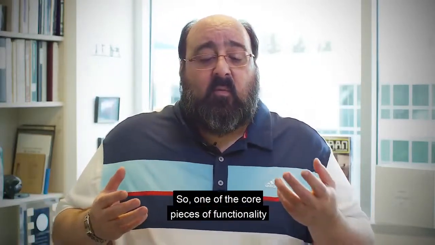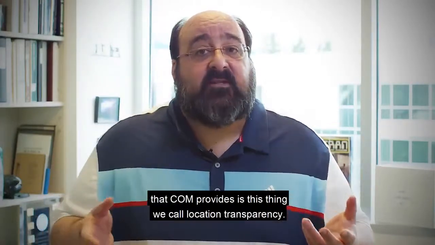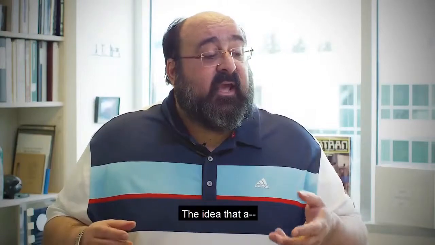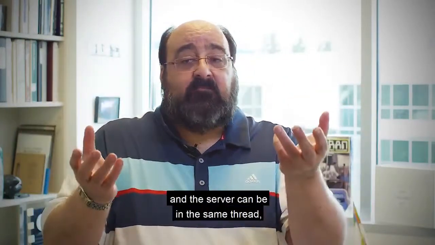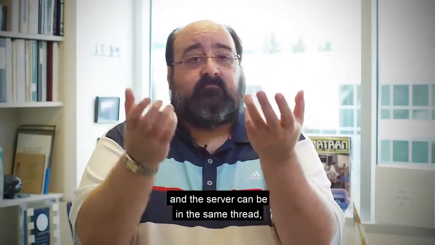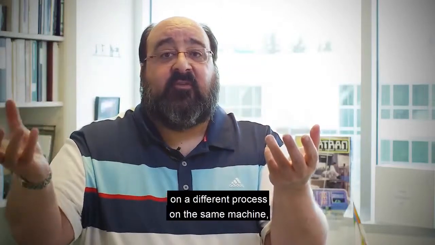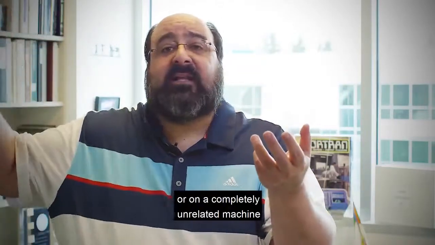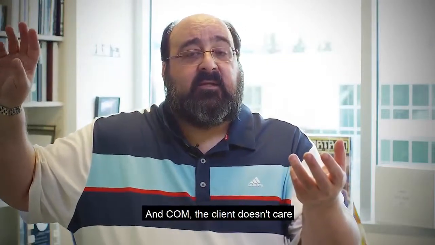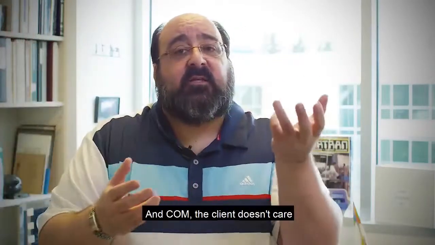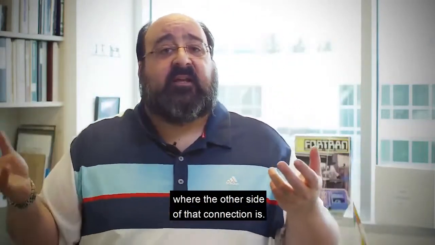So one of the core pieces of functionality that COM provides is this thing we call location transparency. The idea that you have a client and a server, and the server can be in the same thread, in the same process, in a different process on the same machine, or on a completely unrelated machine somewhere in the cloud. And the client doesn't care where the server is, where the other side of that connection is.